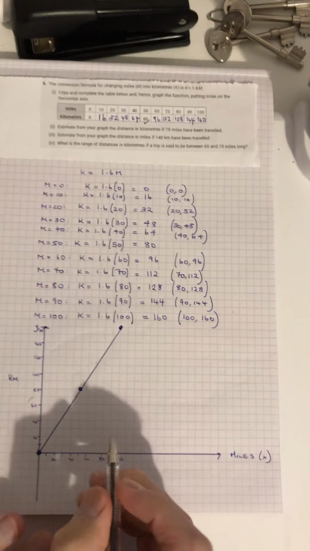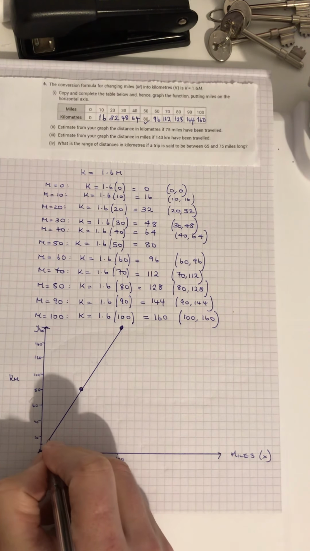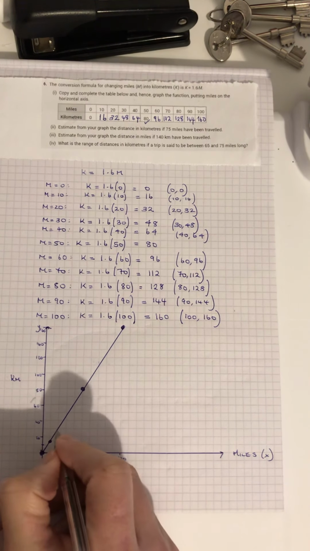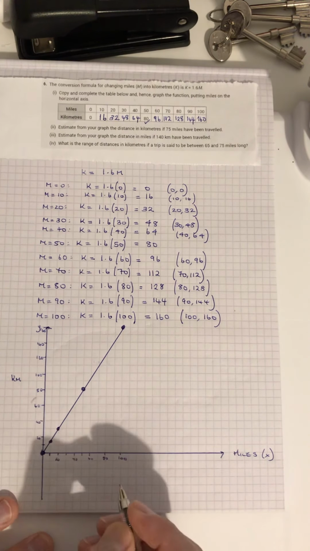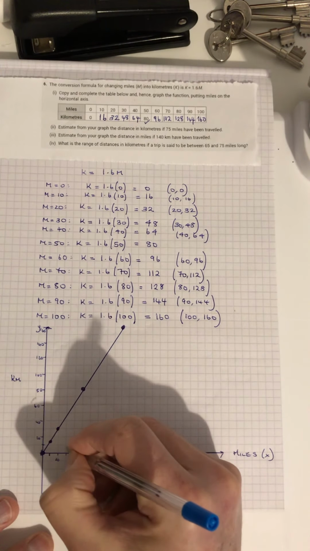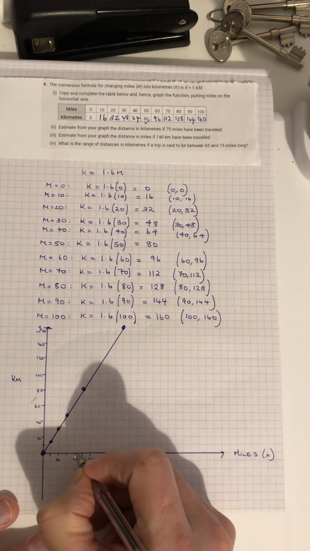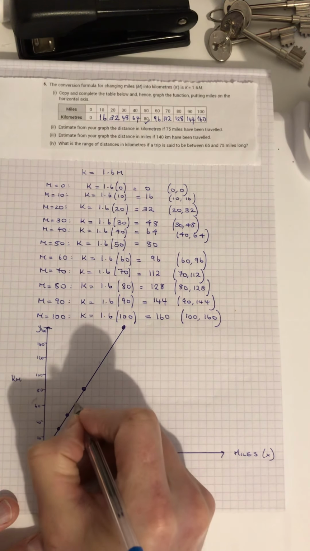Now, let's go back. 10 up to 16. Well, that looks about right there. 20 up to 32. So 20, 32 is probably about there. 30 up to 48. Okay. 40 up to 64.